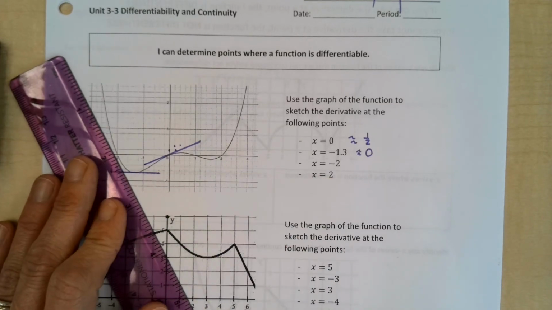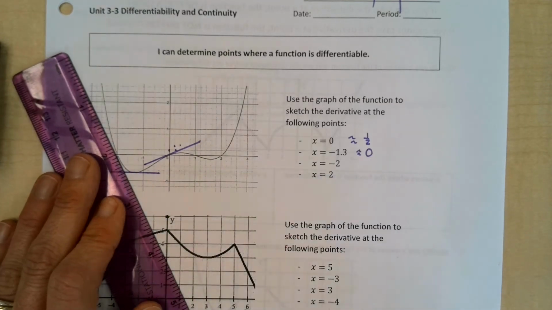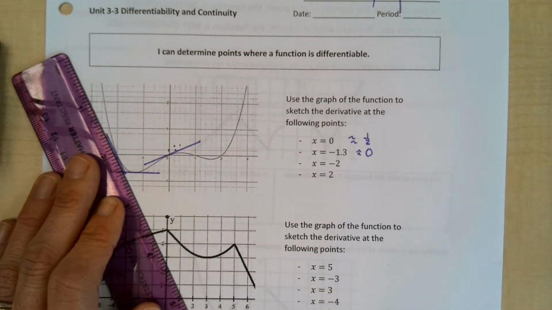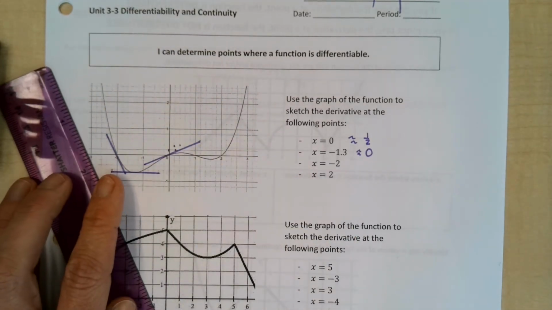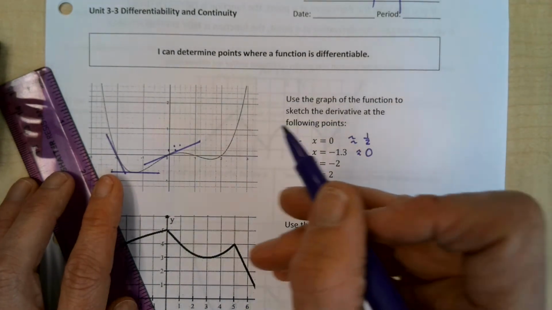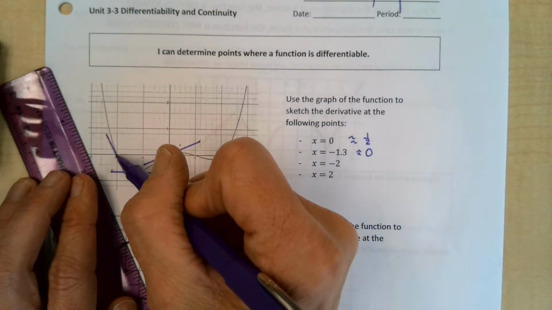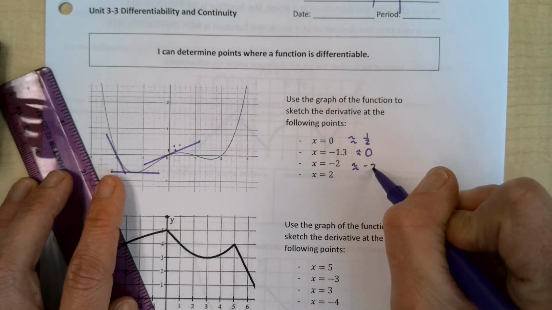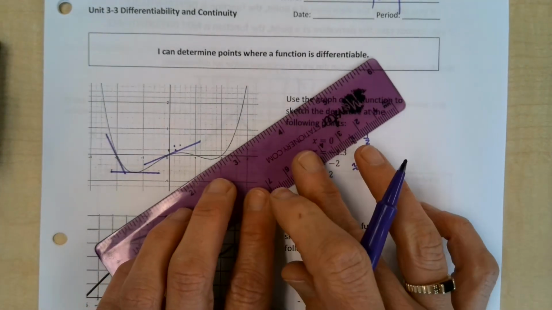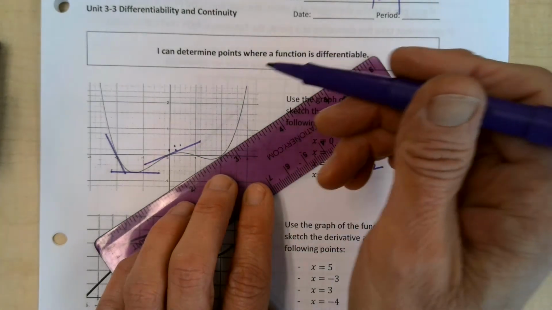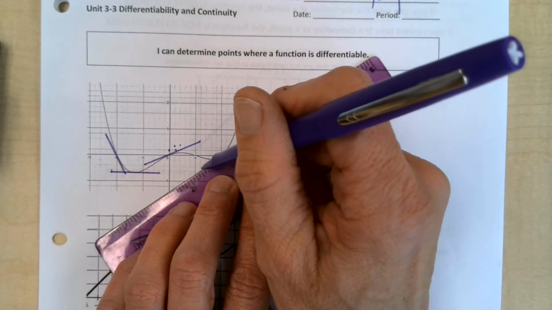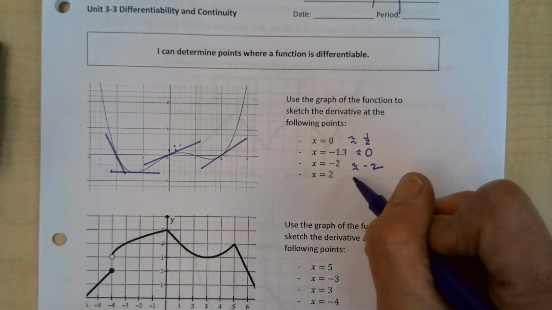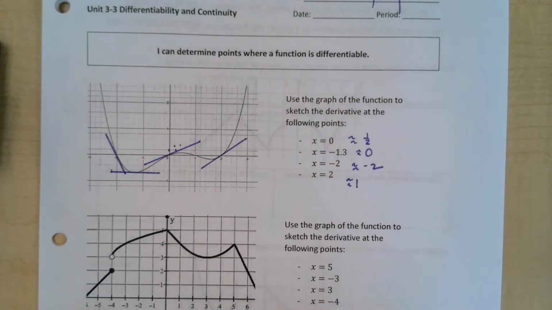At an x value of negative 2, when I estimate that tangent line, when I look at the slope, it looks like negative 2. At an input value of 2, that looks more about like 1.